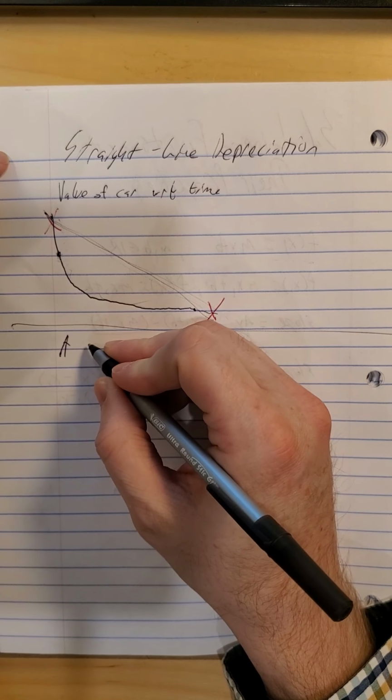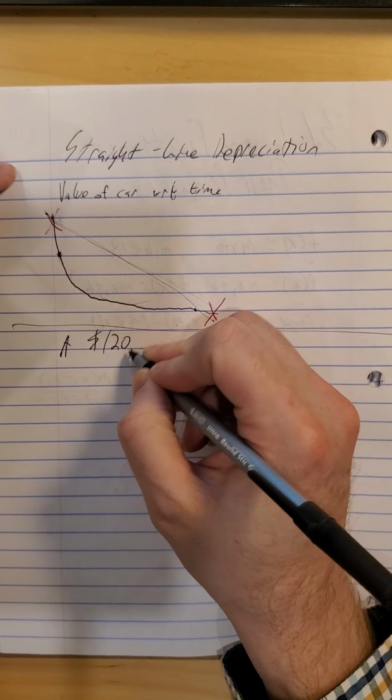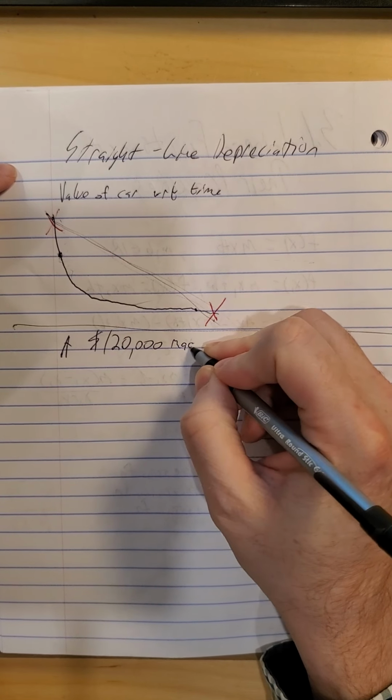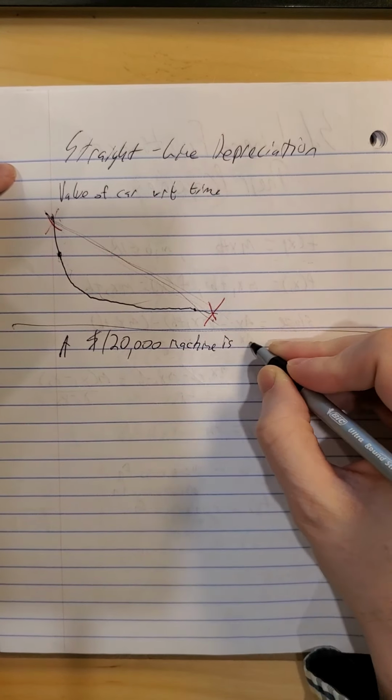So we'll just kind of run through an example. So a $120,000 machine is expected to have a useful life of 6 years.